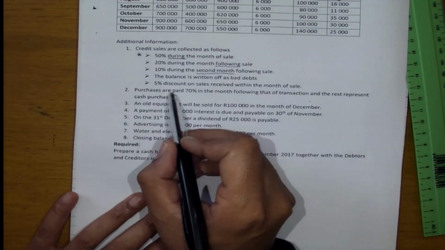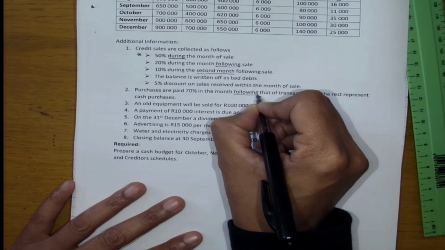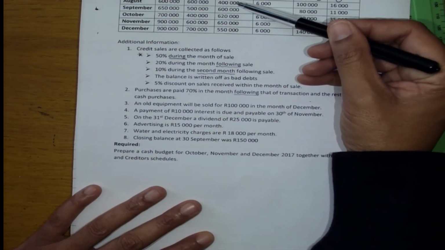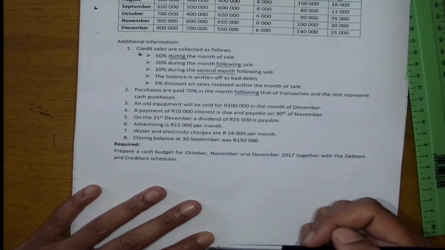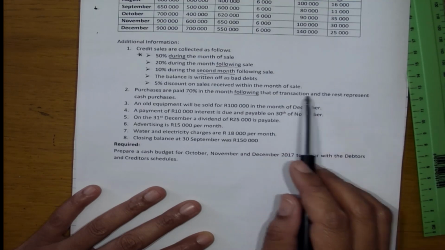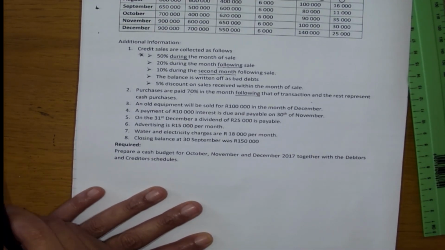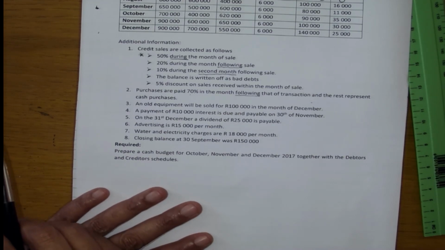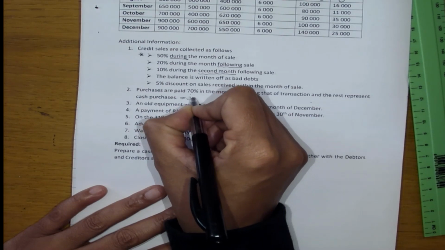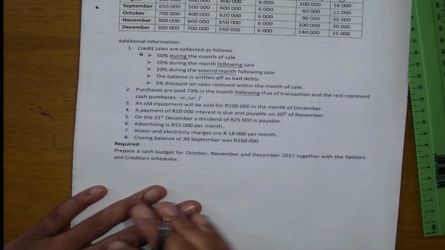Number 2 says purchases are paid 70% in the month following. So everything you purchase in August, you must pay 70% in September, right? And then it says the rest represents cash purchases. Now remember, a cash purchase always happens immediately. So that means 30% is cash. So 30% that you buy in August, you must pay in August, right?